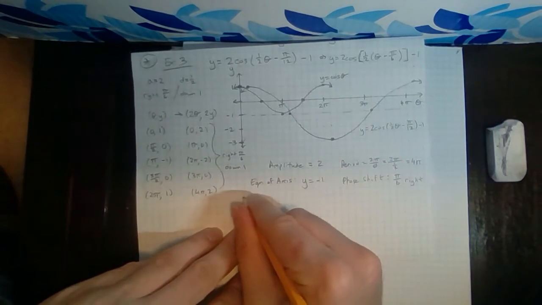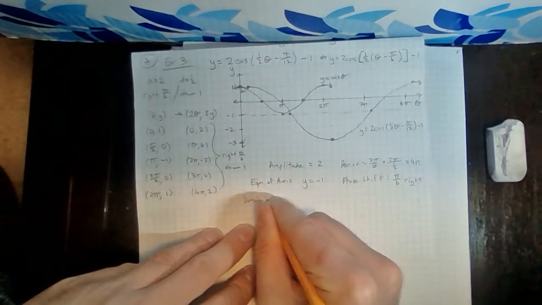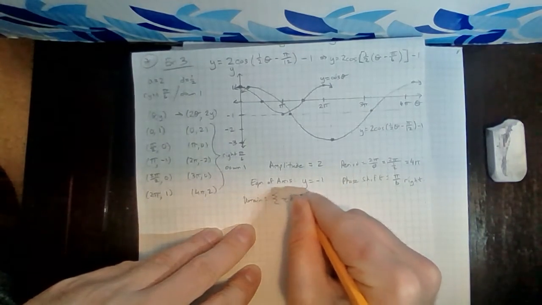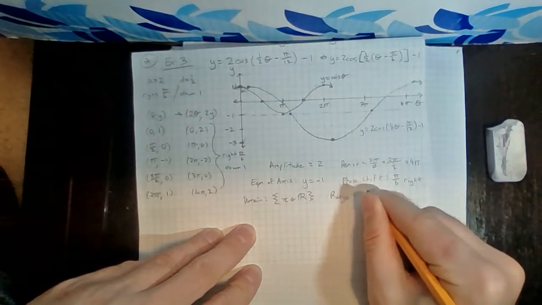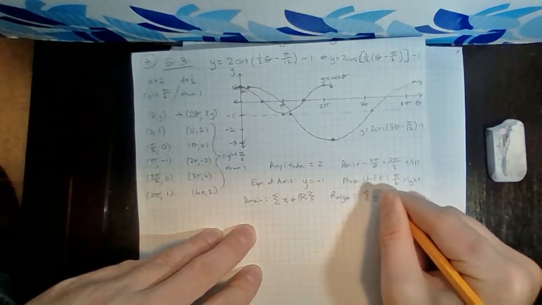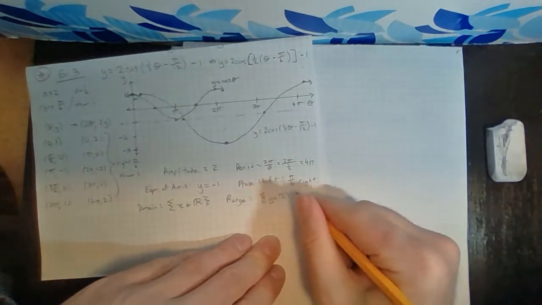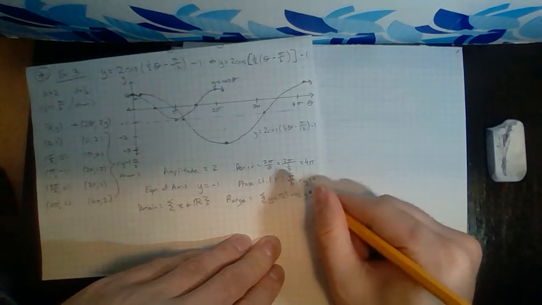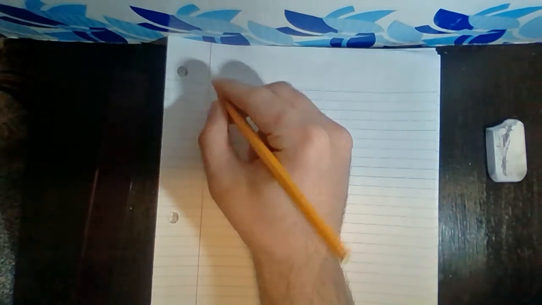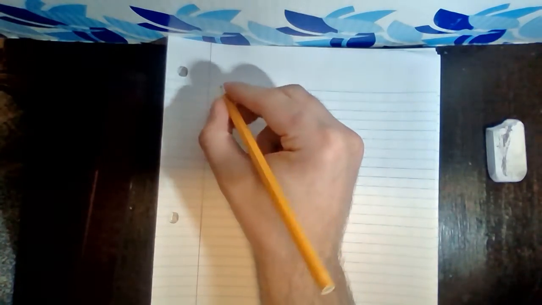Domain, as always, x is an element of all real numbers. Range, y is an element of all real numbers such that our minimum of -3 is less than or equal to y is less than or equal to our maximum of 1. So we don't need to always graph for these functions. We can do a lot of this just by looking at the equations now that we have a little more experience. So we'll look at a couple examples here.